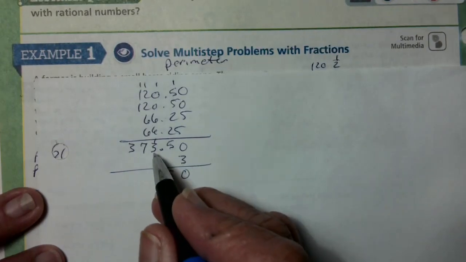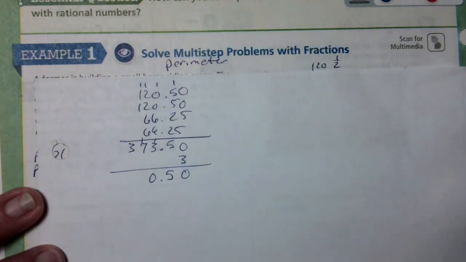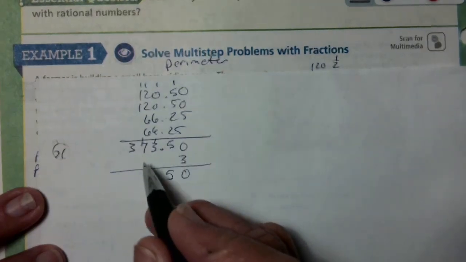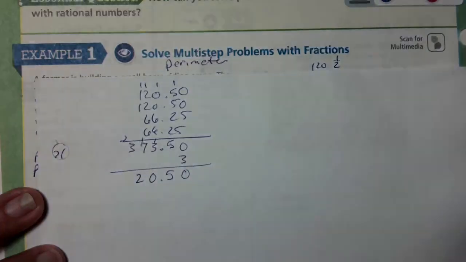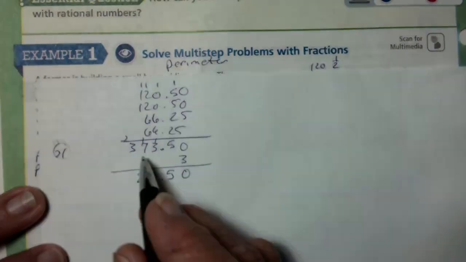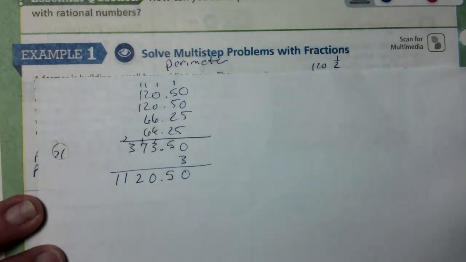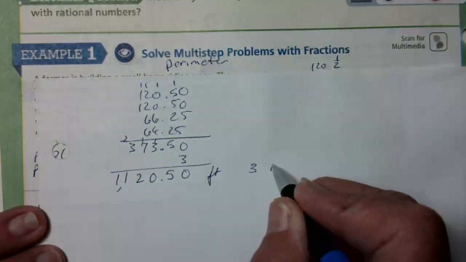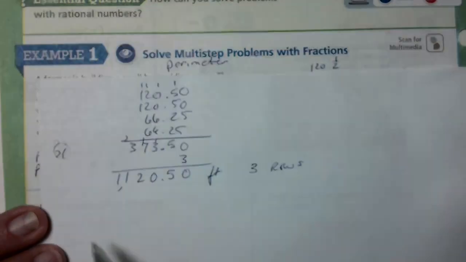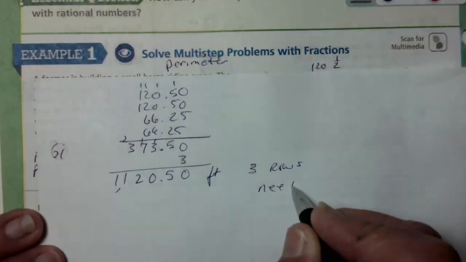3 times 3 is 9, and 1 makes 10. Write down the 0, carry the 1. 3 times 7 is 21, and 1 makes 22. Write down the 2, carry the 2. 3 times 3 is 9, and 2 is 11. So I need 1,120.5 feet for 3 rows. Okay? That's what I need. This was my need.